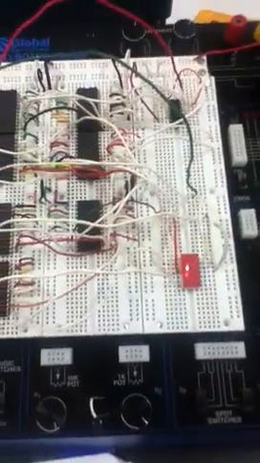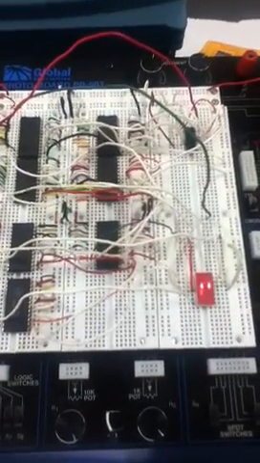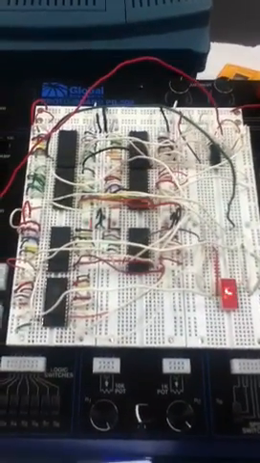Other than that, that's about it. It was a lot of work, a little tedious, but all in all, it went okay.